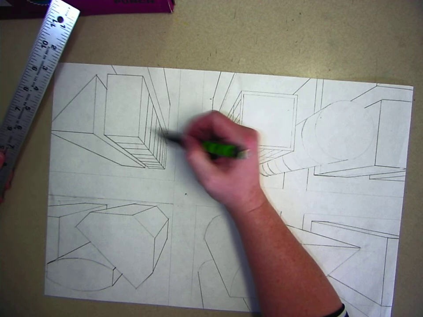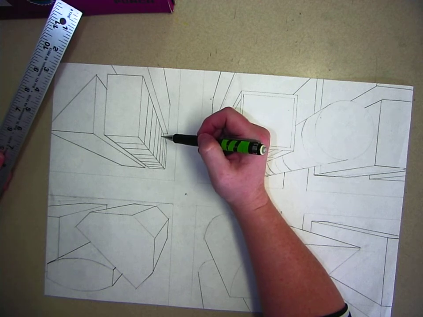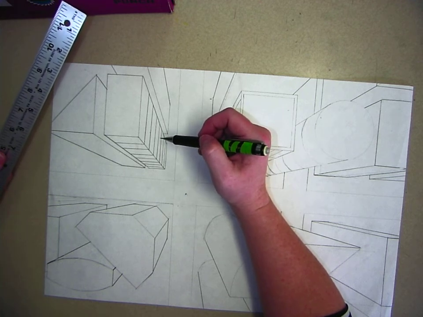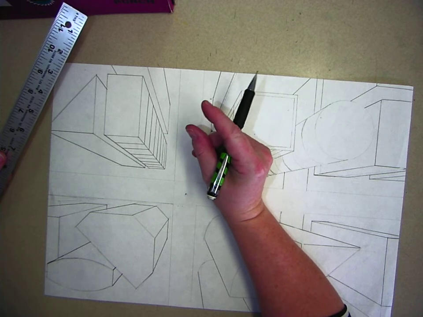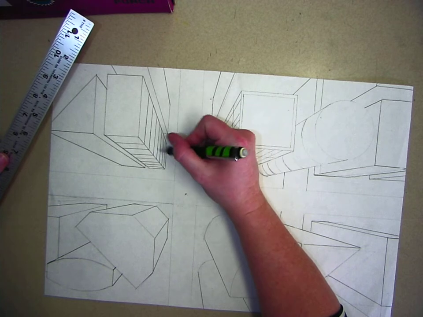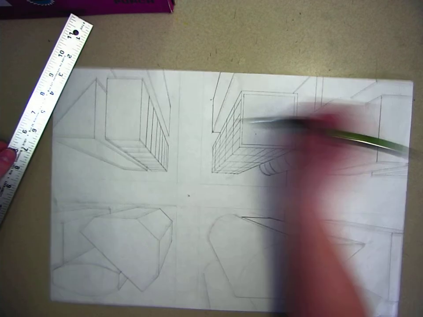And you can see that if you look down the hallway here at school, you'll notice that the lockers that are farther apart are much closer together than the lockers that are nearest you. And that's kind of what we're mimicking here.